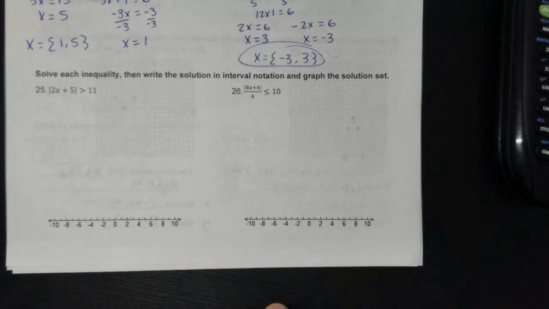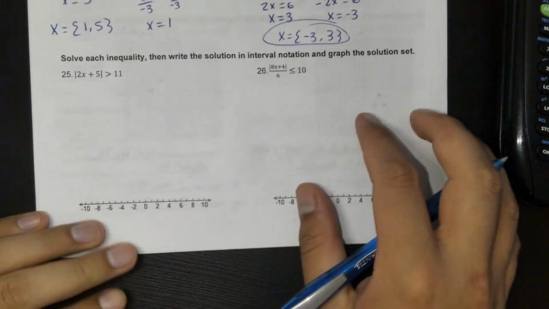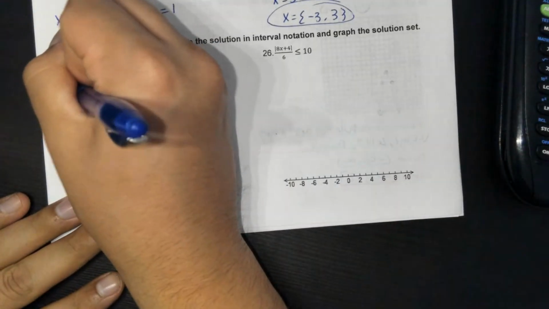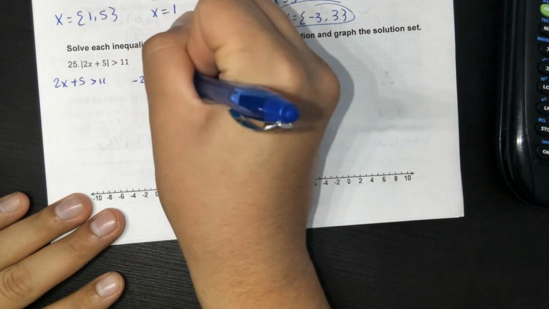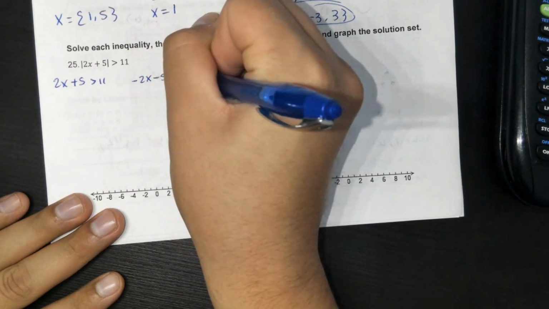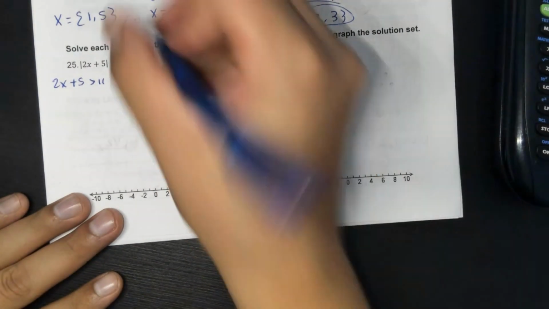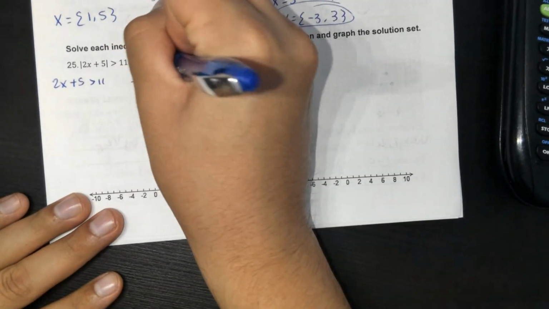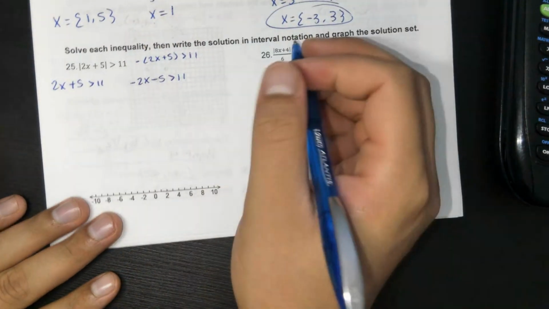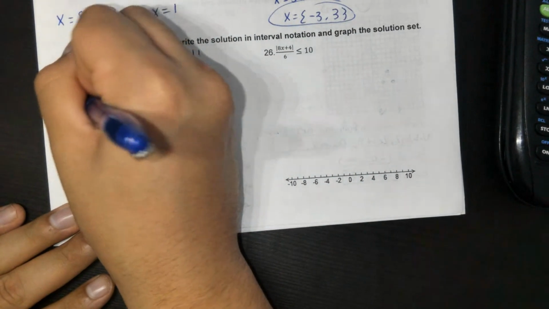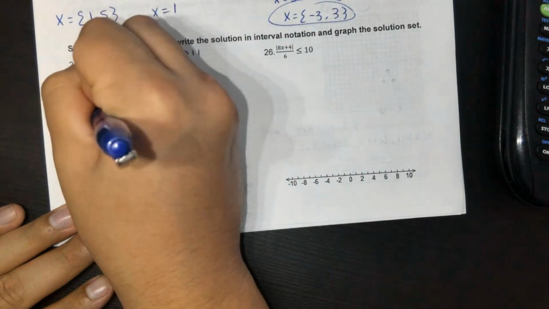Then for 25 and 26, same thing, but now we have inequalities. So again, make your two scenarios. And I'm going to go ahead and just make this negative already. So negative distributed to the negative, and then for the first one, subtract 5, we get 6, divide by 2, we get 3.